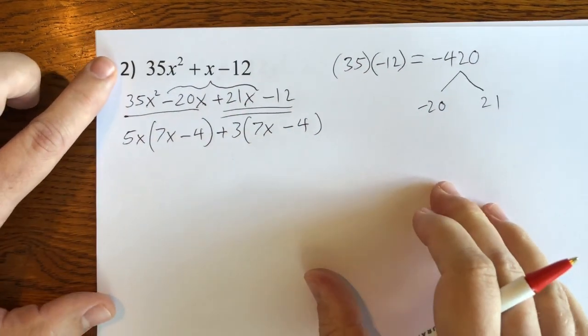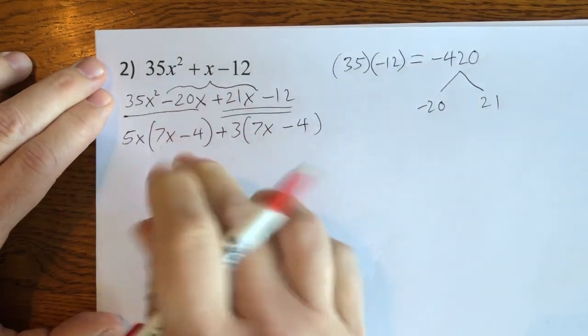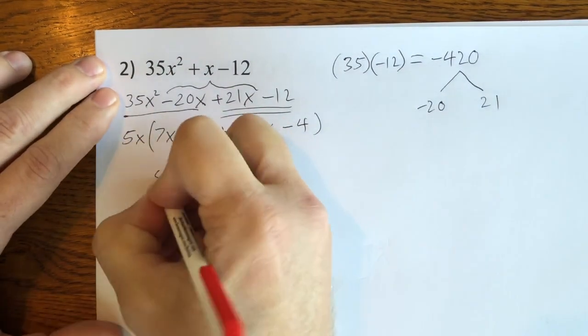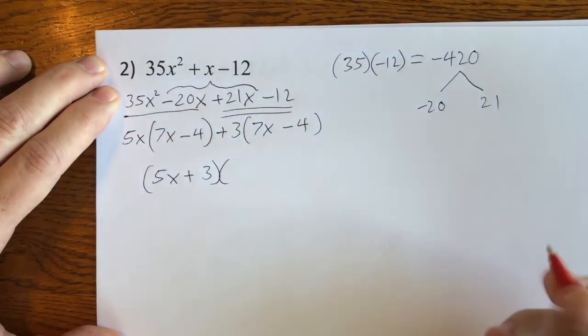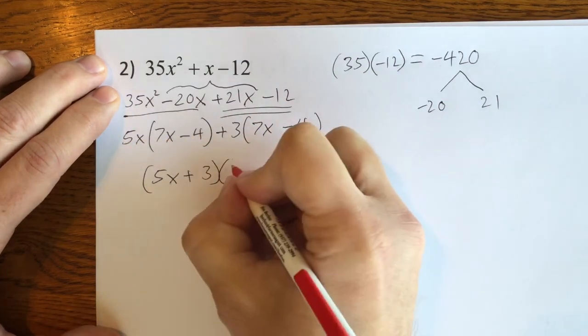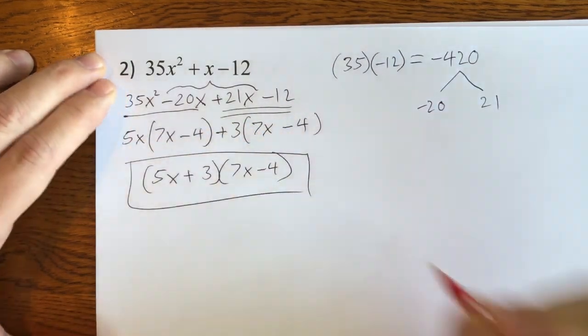So let's finish the process now. What do we do? Whatever is in front of the identical binomials, you group those together, and then you just write down this binomial once, the one that is repeating. And you're finished.